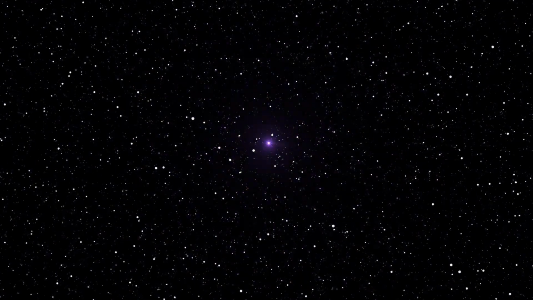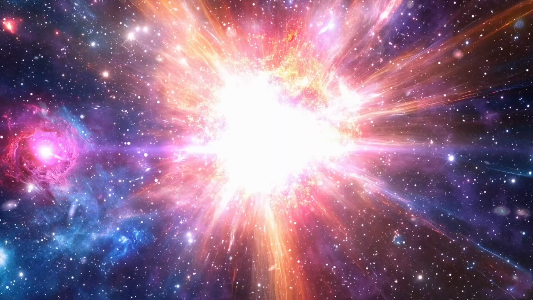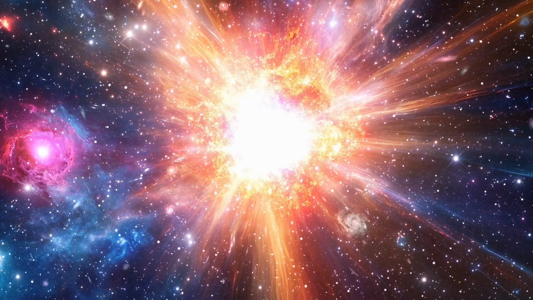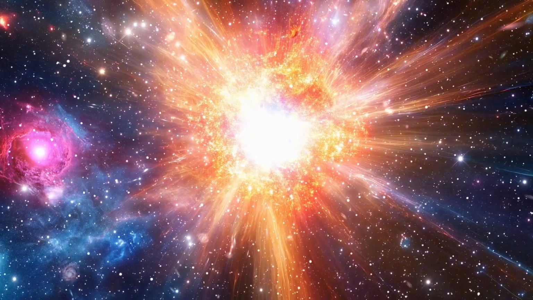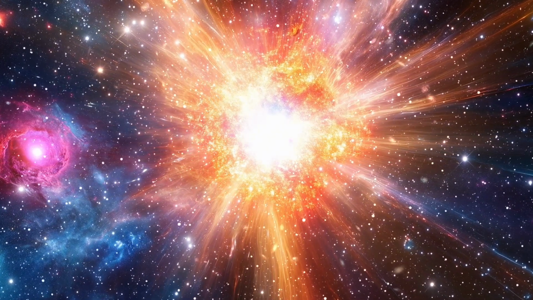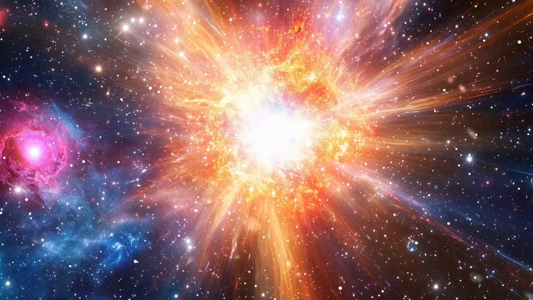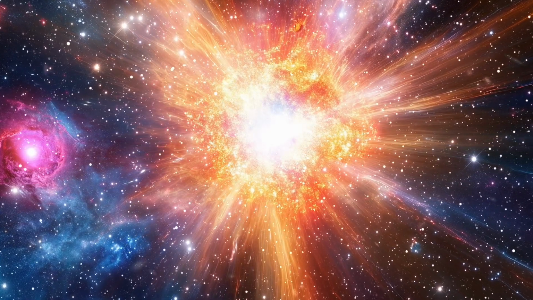Without heavy elements to help gas clouds cool efficiently, collapsing clouds tended to form extremely massive stars. Scientists believe many of the first stars were far larger than the Sun. Some may have been 50, 100, or even several hundred times more massive than our Sun. These enormous stars burned incredibly hot and bright. Massive stars consume their nuclear fuel very quickly. While a star like the Sun can shine for around 10 billion years, the first stars likely lived only a few million years. Yet during their short lifetimes, they produced enormous amounts of radiation and energy.